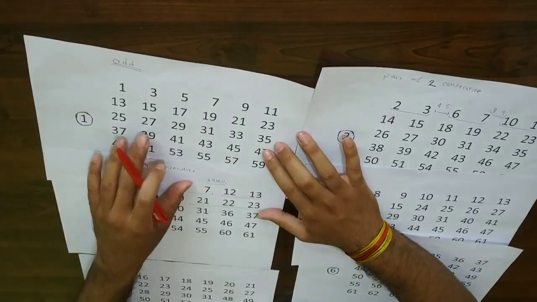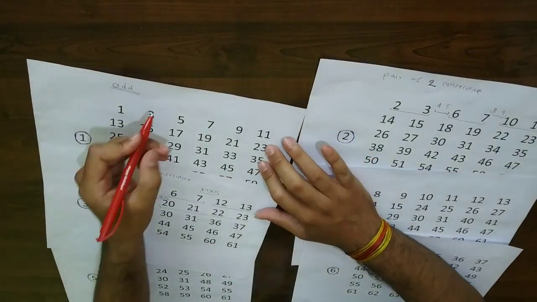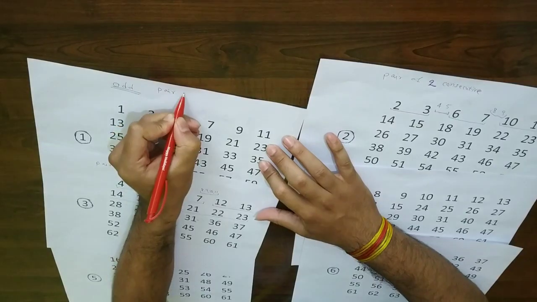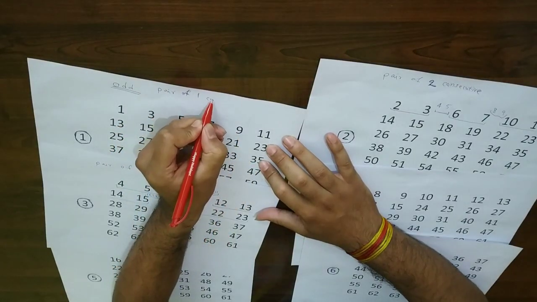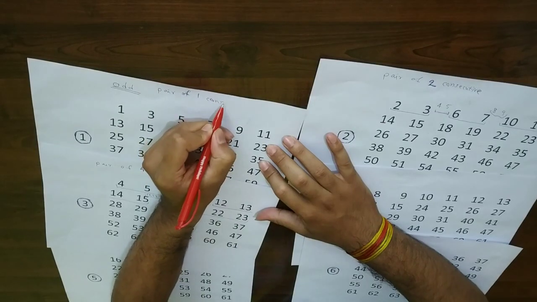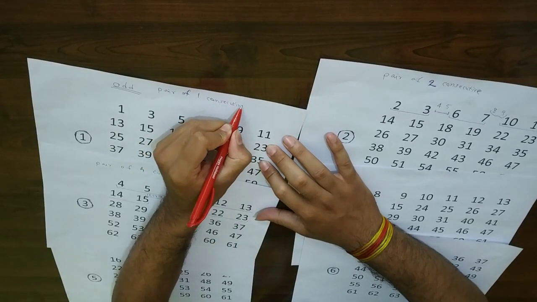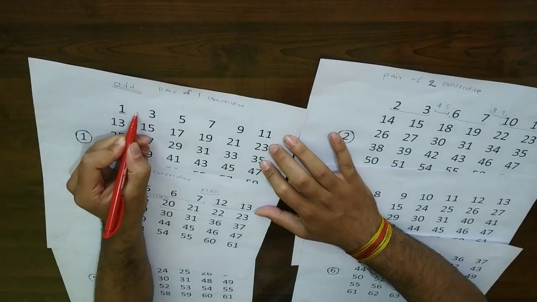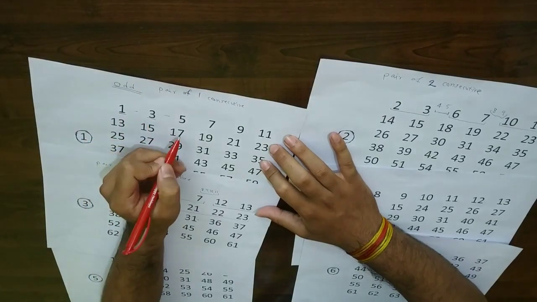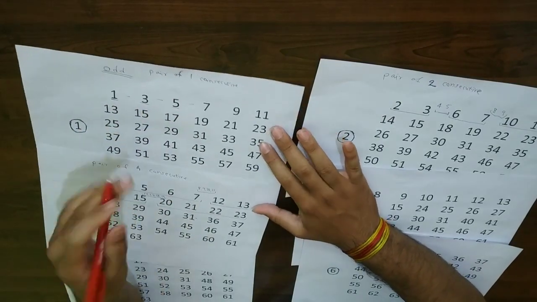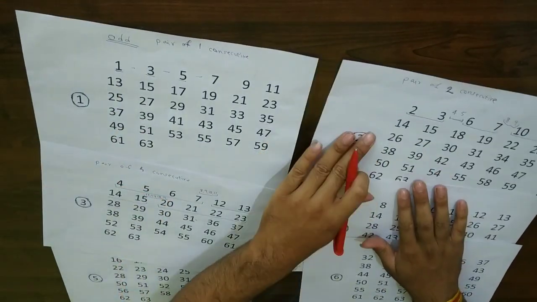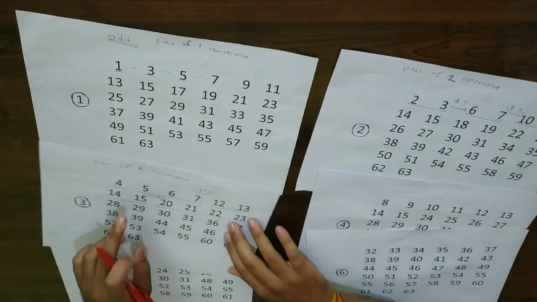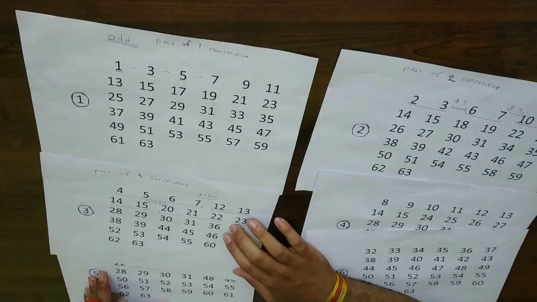For sheet 1, we can also say it like this, pair of 1. Actually a pair cannot contain one object only, but just to find the pattern we will write that. So one number is here, one number is missing, one number is here, one number is missing, and that pattern is continuing for all 63 numbers. Here is also the same, pair of 2 numbers, here is pair of 4 numbers.